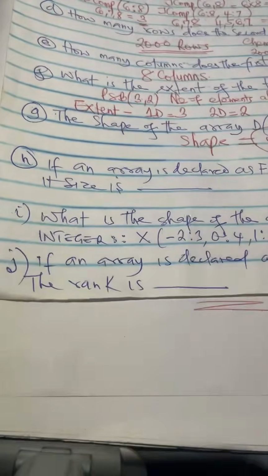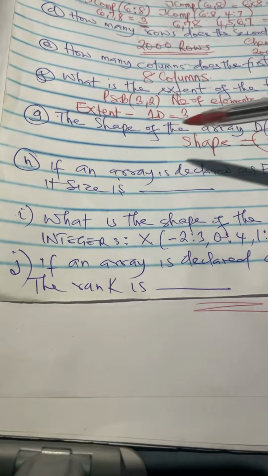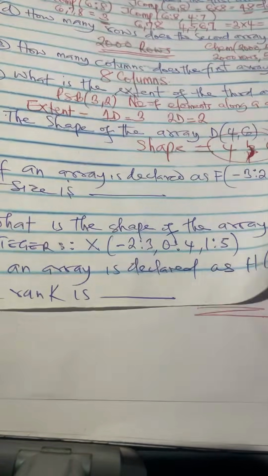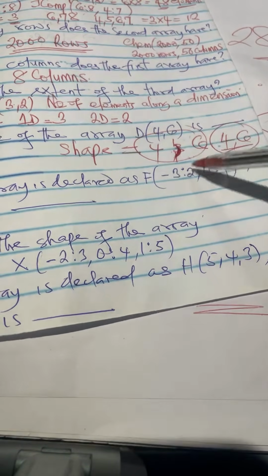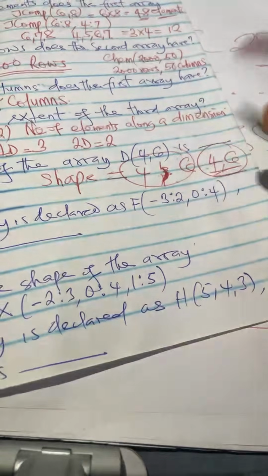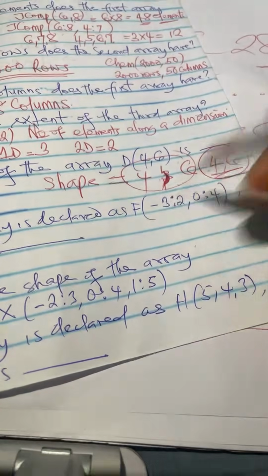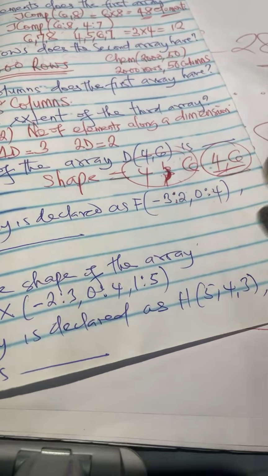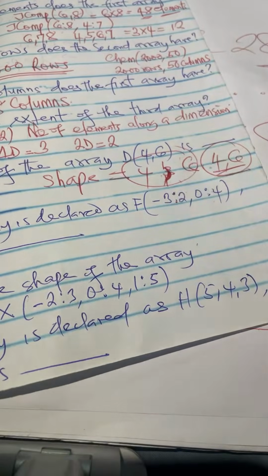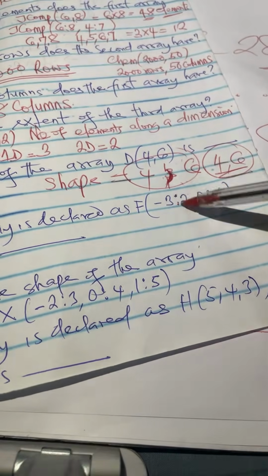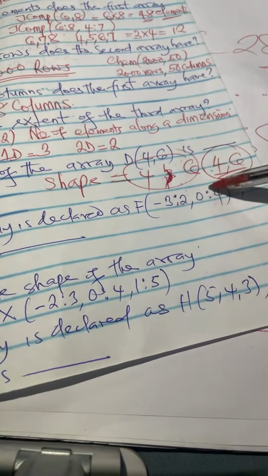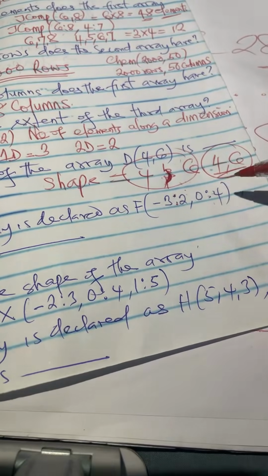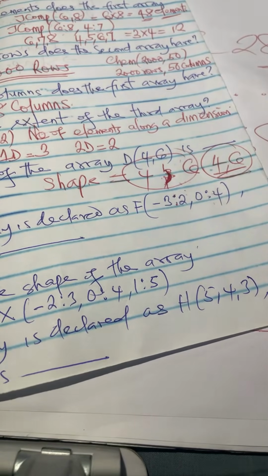All right. So that's for shape. Now moving forward to the next one. Say an array is declared as f(-3:2, 0:4). I told you that these colons are used for lower and upper bounds on the number line. It means that -3:2 is from -3 to 2, and 0:4 is from 0 to 4. That's what it clearly means.